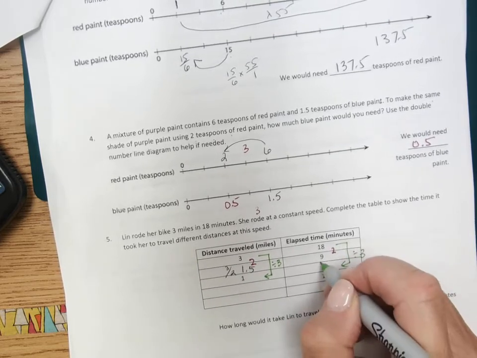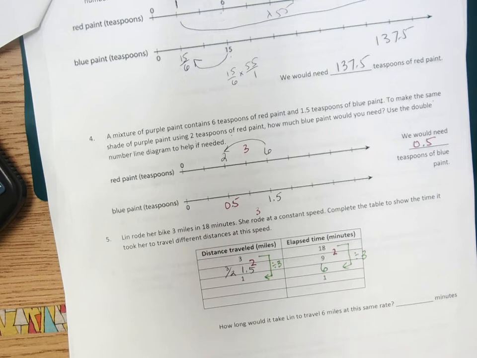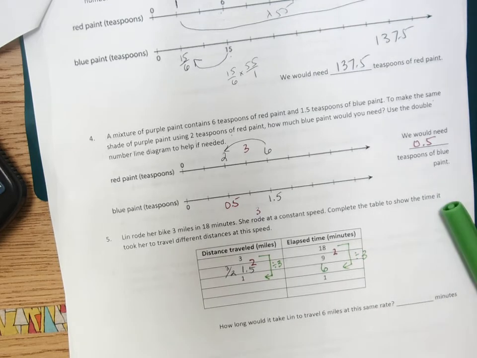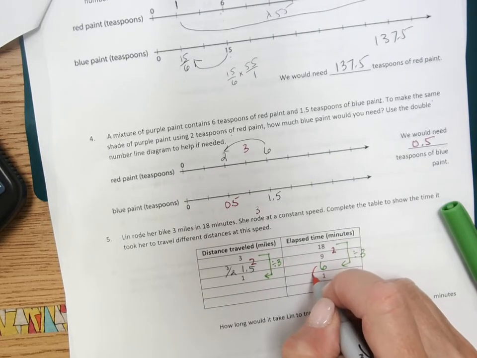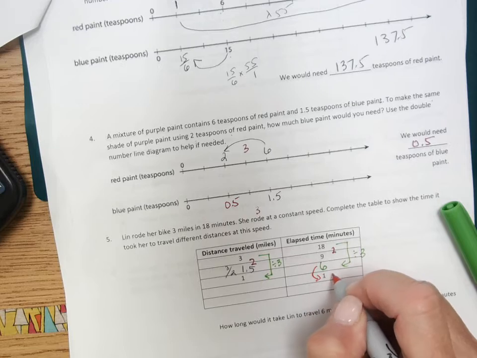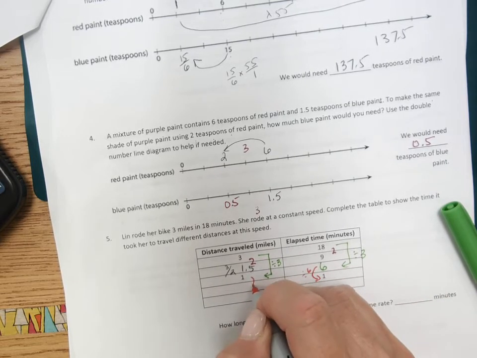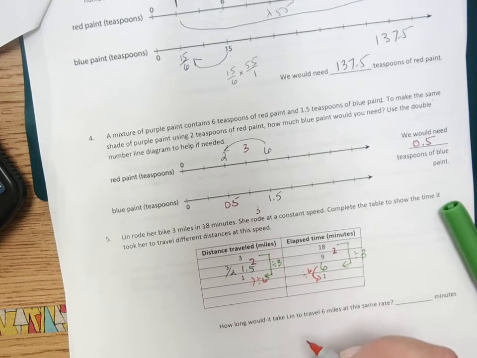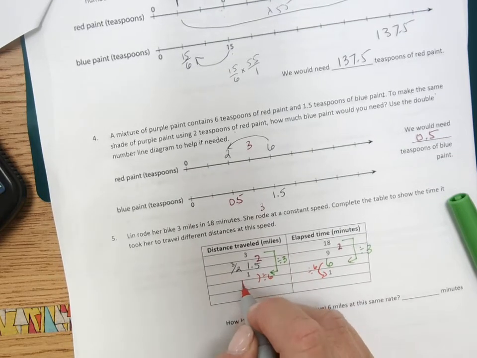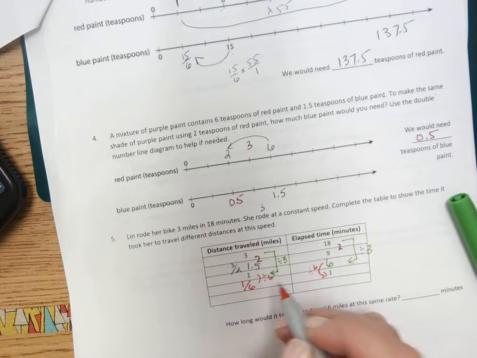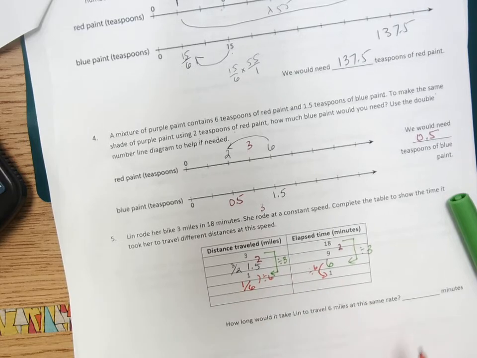18 divided by 3 gives me 6. Then I need to go down to a different one. So go from 6 down to 1. I divide by 6. If I divide by 6 over here, I have to divide by 6 over here. All fractions mean divide. 1 divided by 6. That's my answer. 1/6 goes with 1.